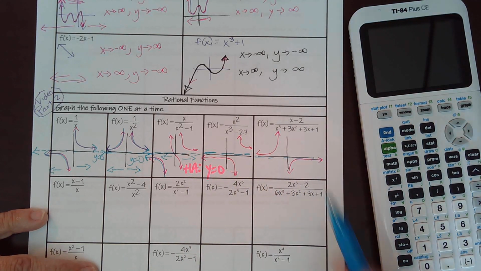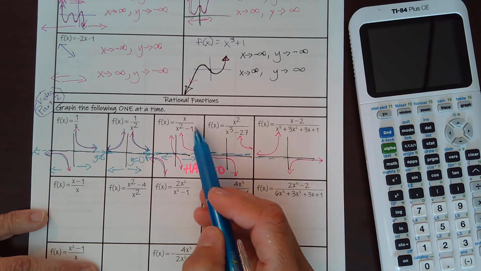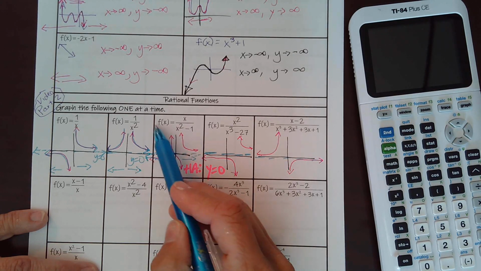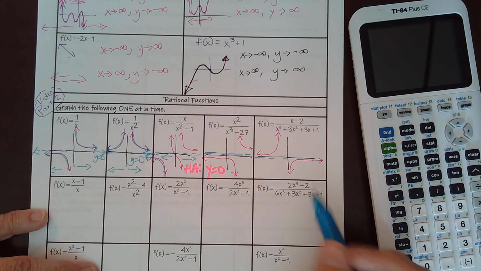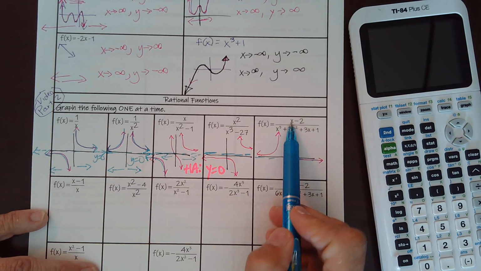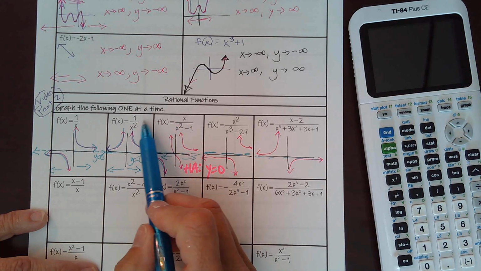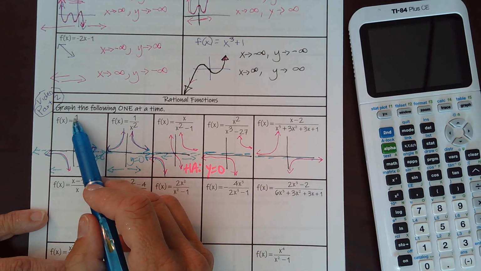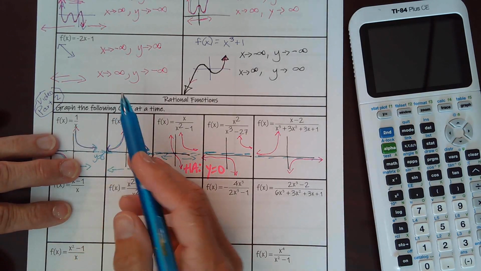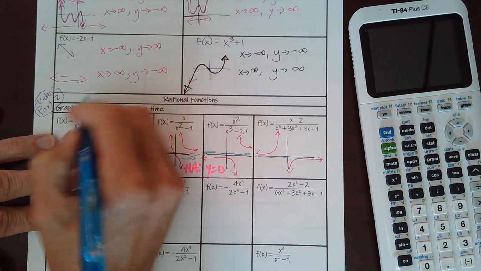And that is, look at the degree of the numerator and the denominator. What I hope you recognize is that the degree of the numerator is smaller than the degree of the denominator in each case. Even though this is 1 over x, this x is raised to the first power.